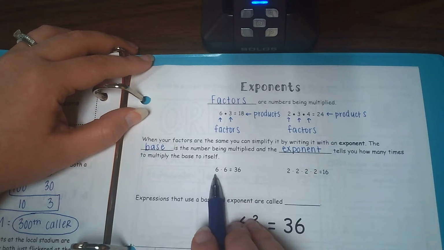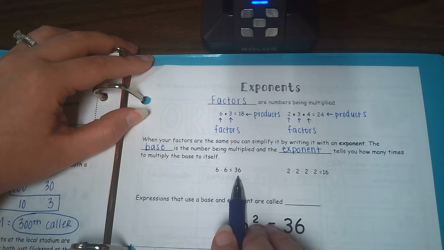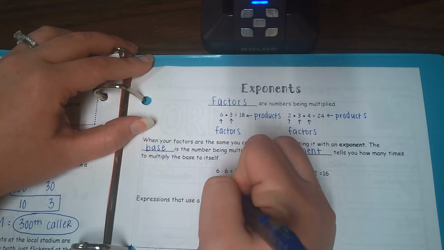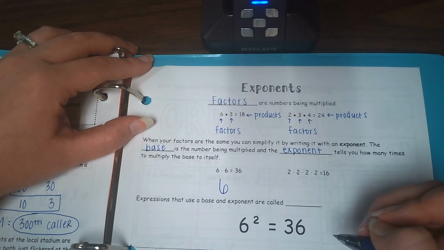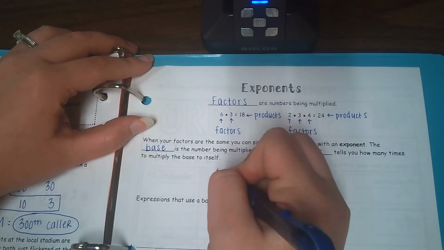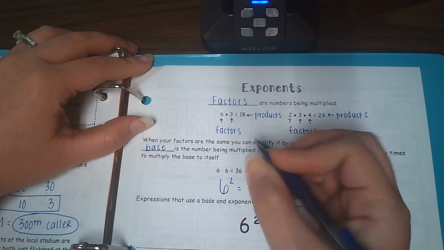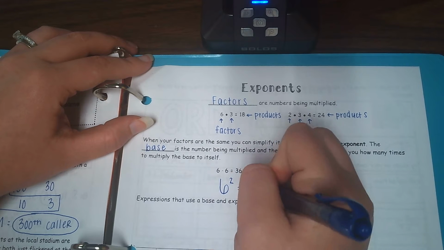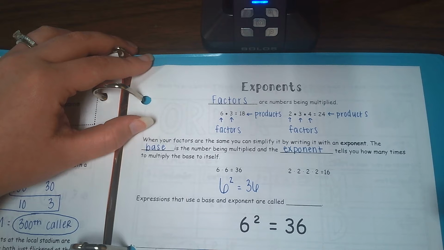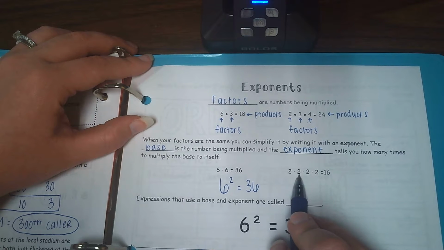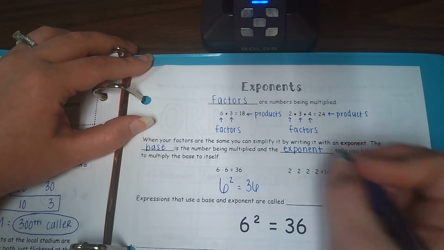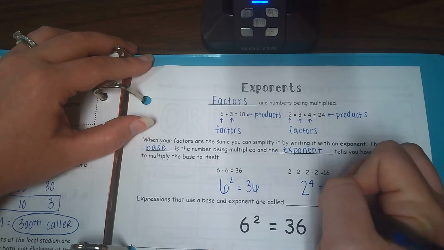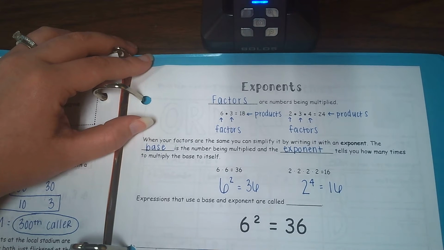So in the example, 6 times 6 equals 36. 6 is the number that's being multiplied, so it's our base, and our base is the big number. 6 is multiplied twice, so our exponent is 2. So 6 squared equals 36. Same thing over here. We have 2 times 2 times 2 times 2 equals 16. Well, 2 is the number being multiplied, and it's being multiplied 4 times. So 2 to the 4th power is 16.